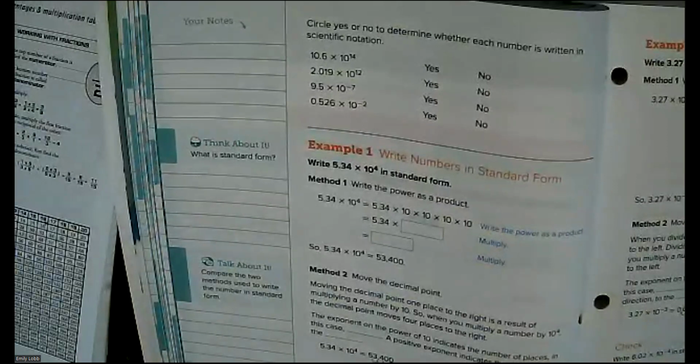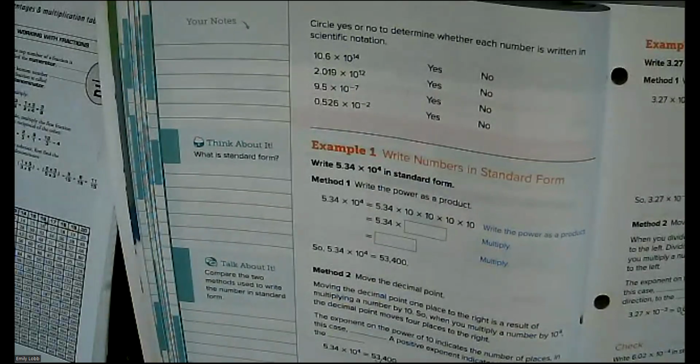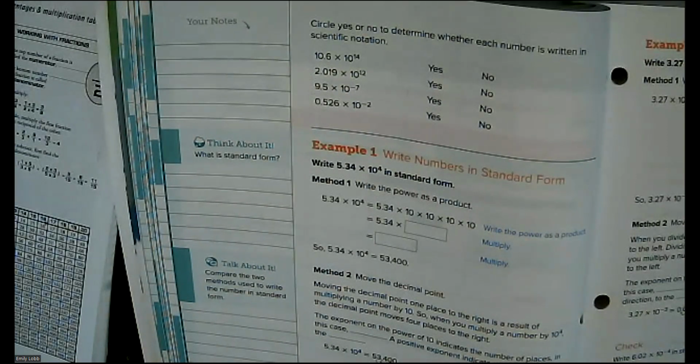So let's circle yes or no here to determine whether each number is written in scientific notation. You should probably get a piece of paper and write something down. I don't know what you did with your math book. Me too.